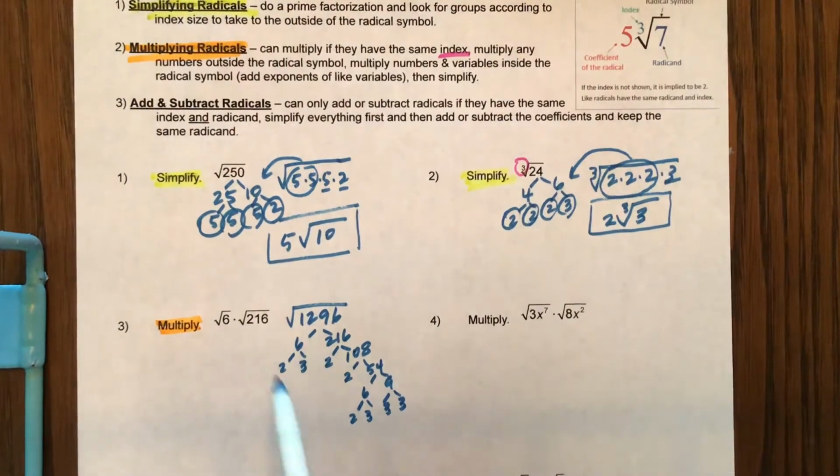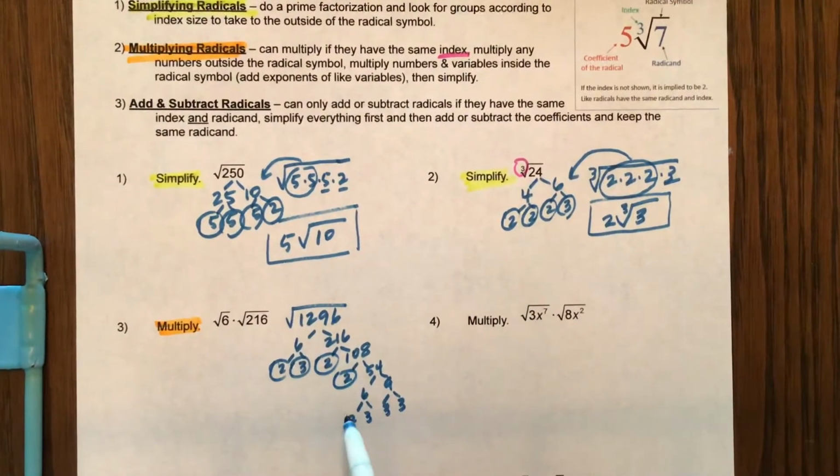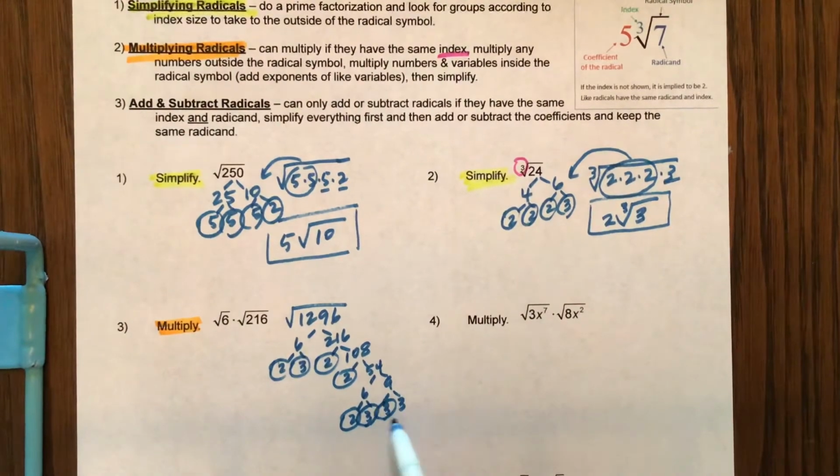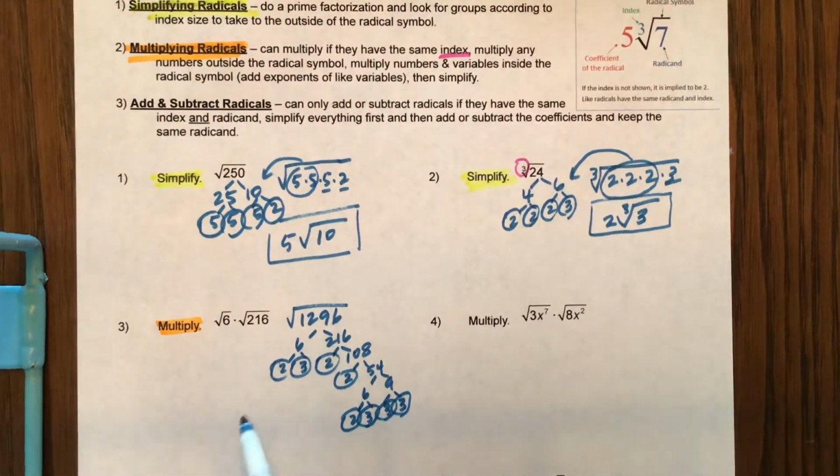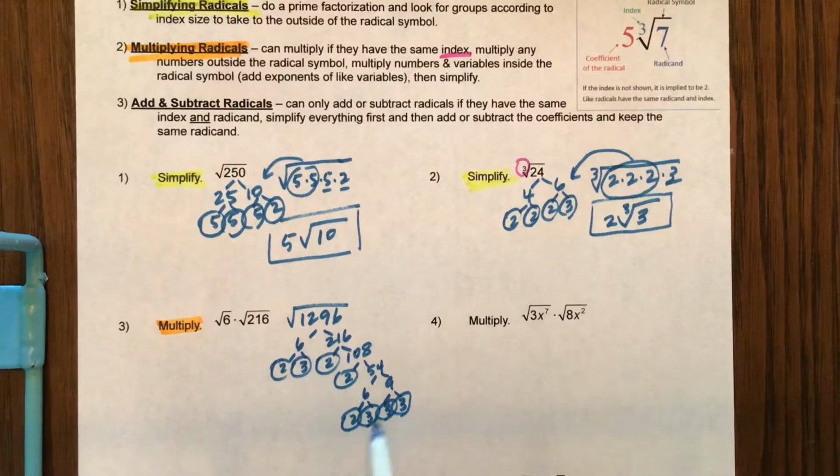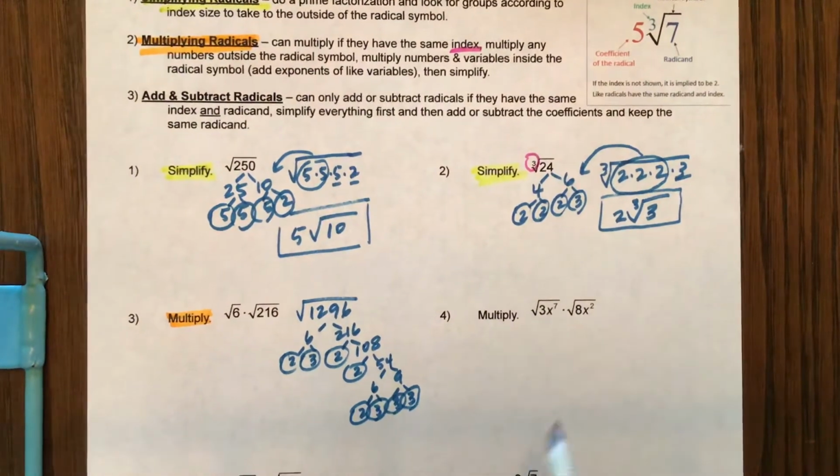So I've made my prime factorization. I have a 2 and a 3 and a 2 and a 2 and another 2 and a 3 and a 3 and a 3. So let's see, I've got 1, 2, 3, 4 2s and 1, 2, 3, 4 3s.